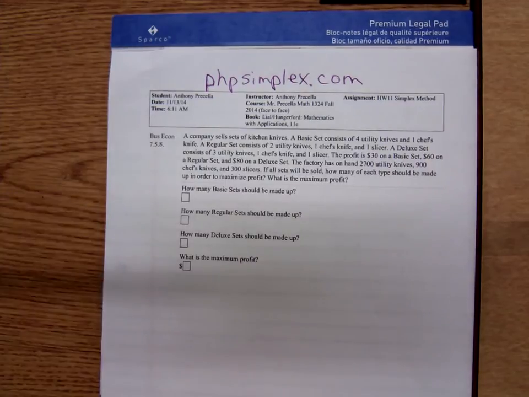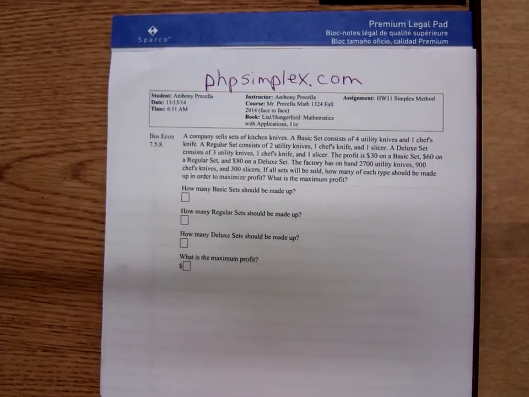A company sells sets of kitchen knives. A basic set consists of 4 utility knives and 1 chef's knife. A regular set consists of 2 utility knives, 1 chef's knife, and a slicer. A deluxe set consists of 3 utility knives, 1 chef's knife, and 1 slicer. The profit is $30 on a basic set, $60 on a regular set, and $80 on a deluxe set.